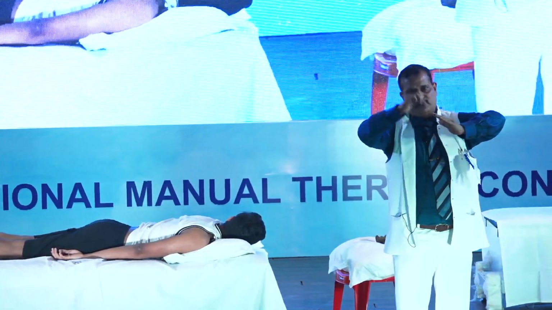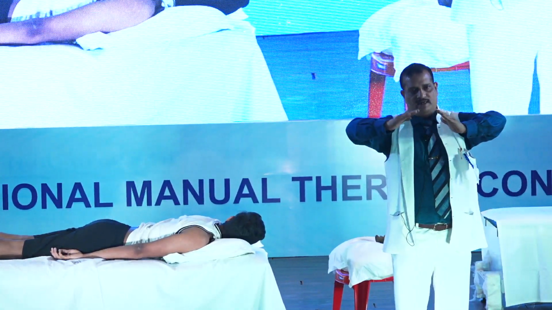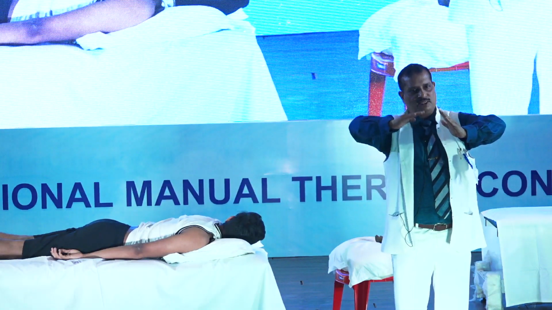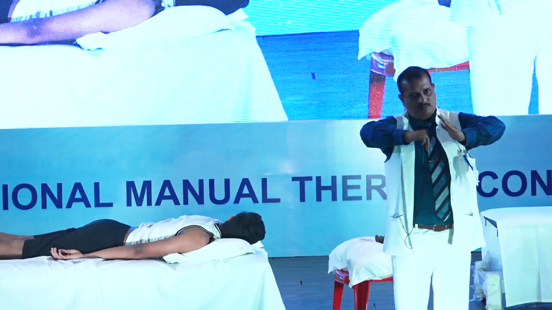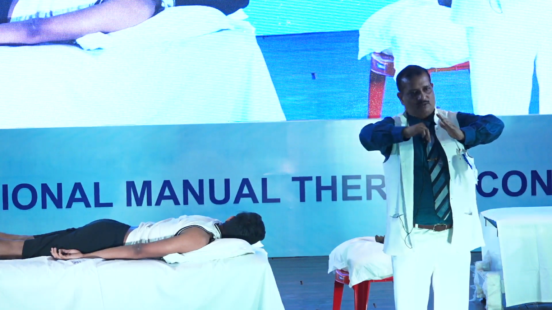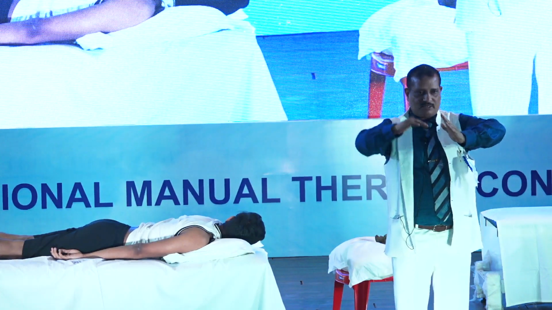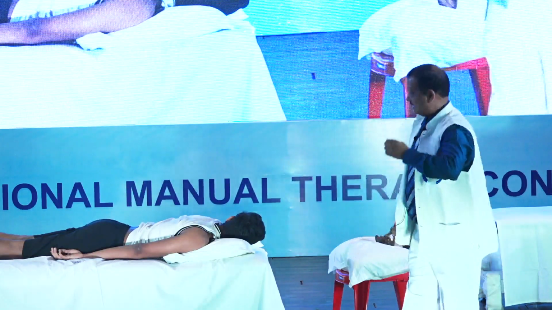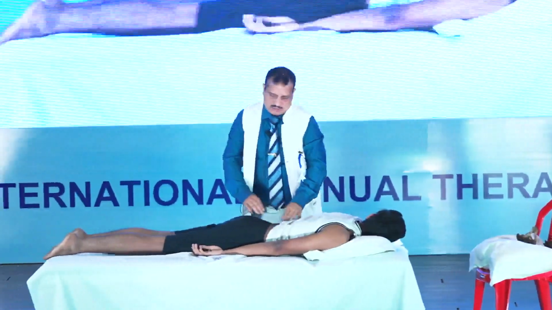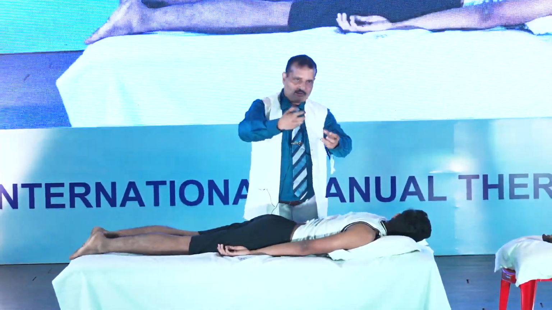It is going to push the disc in. Mobilize the L5 also, because it is like this. You can mobilize the L5 also and give a thrust. That also is going to push the disc, annulus fibrosus inside. I mean, the disc is going to go in, right? Nucleus, annulus gets cracked, nucleus comes out.